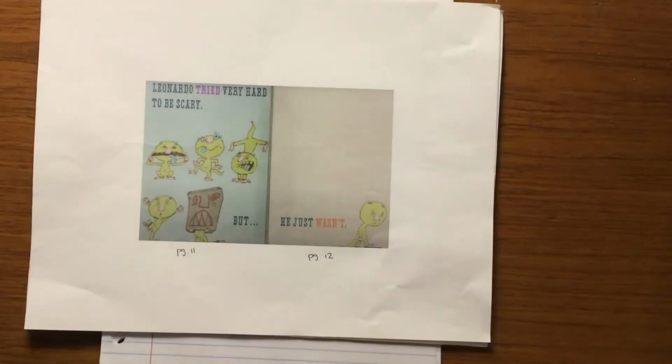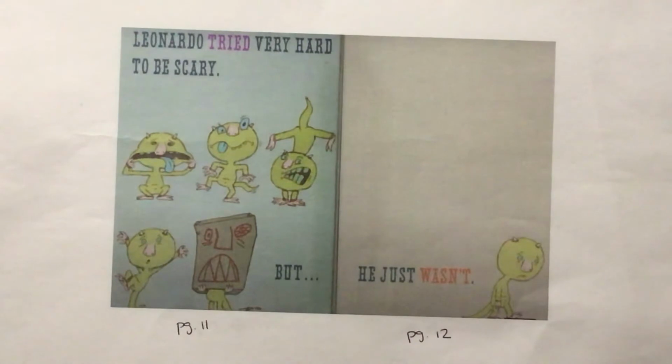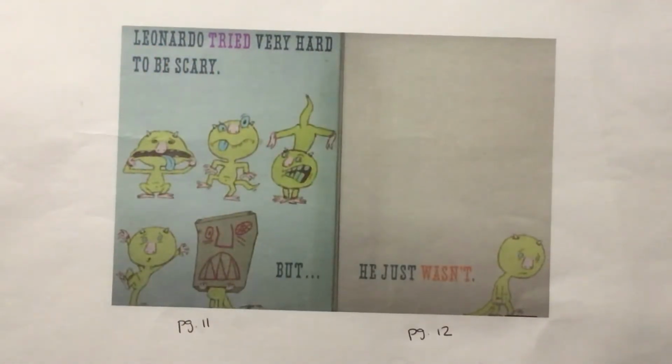On pages 11 and 12, for example, we can see that Leonardo is trying very hard to be scary. We can see this because he's jumping up and down, he's doing handstands, he's making horrible faces, and he even put on a mask. The text, another context clue, tells us that Leonardo tried very hard to be scary.